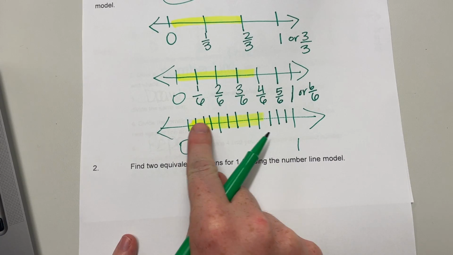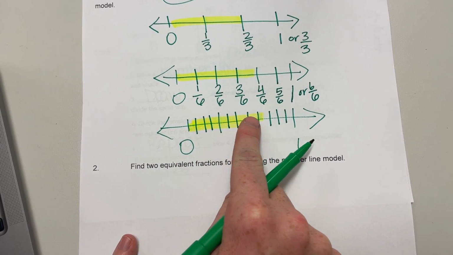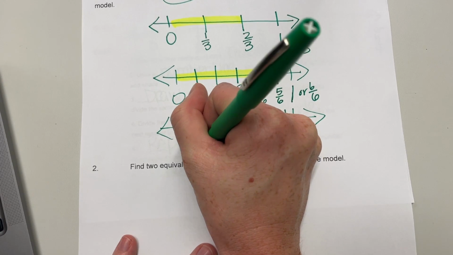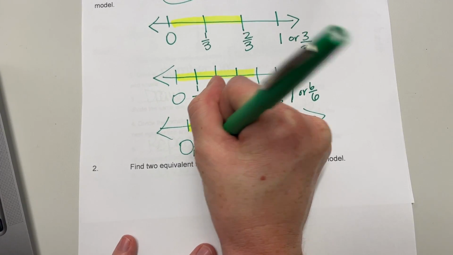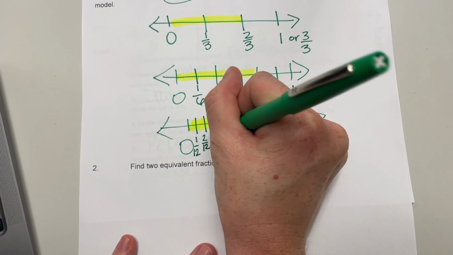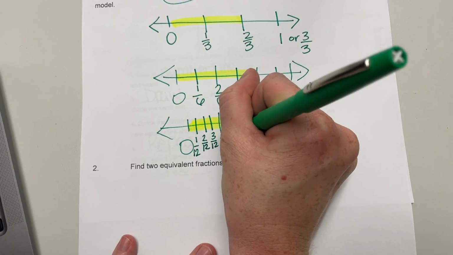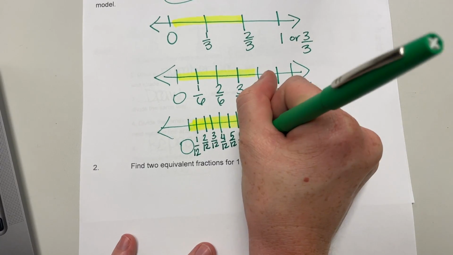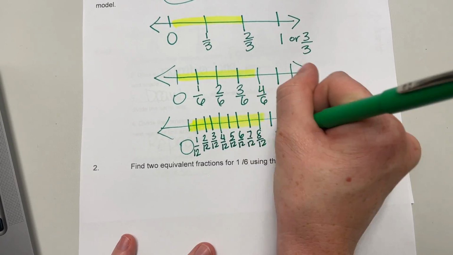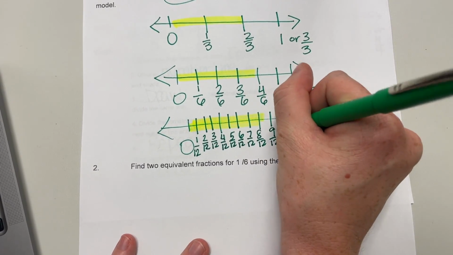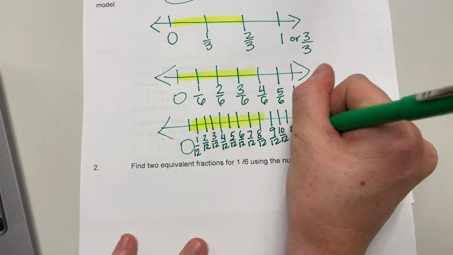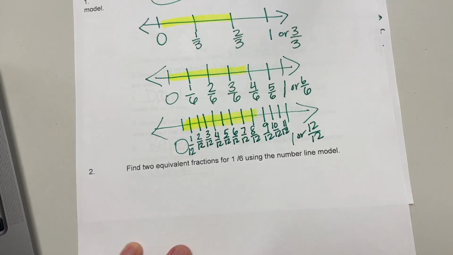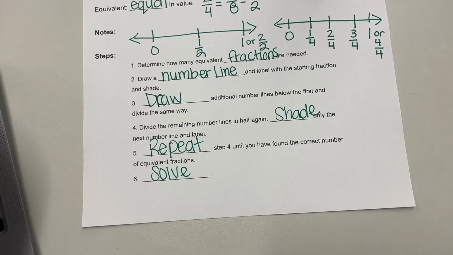I have 1, 2, 3, 4, 5, 6, 7, 8, 9, 10, 11, 12 parts. So 1/12, 2/12, 3/12, 4/12, 5/12, 6/12, 7/12, 8/12, 10 twelfths, 11 twelfths, and then 12 over 12. And then my final step is to solve.